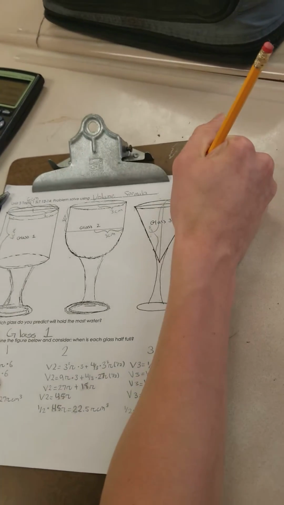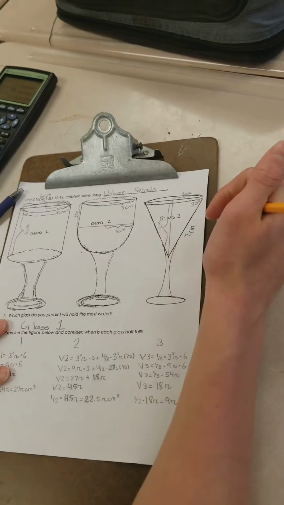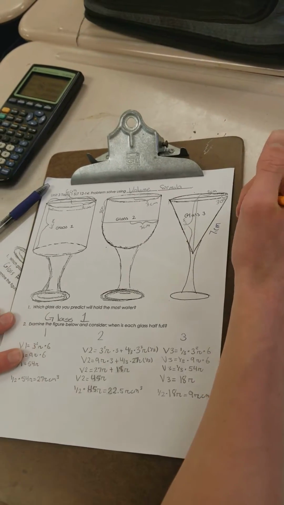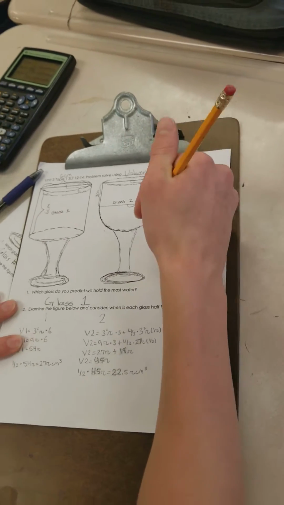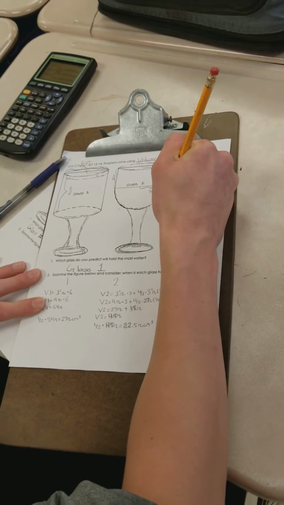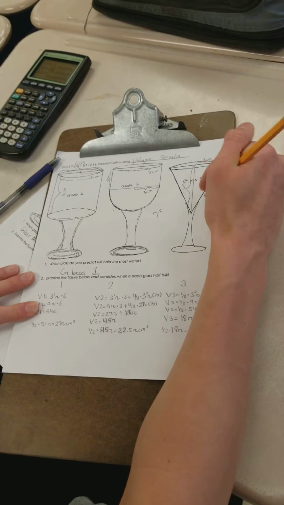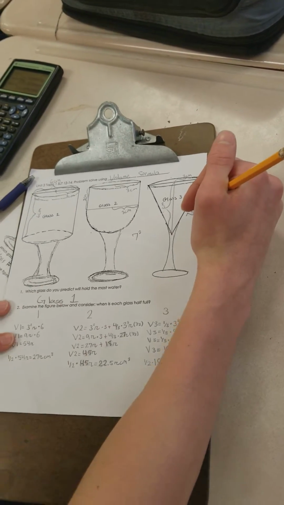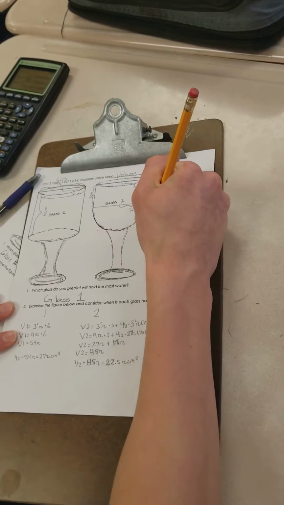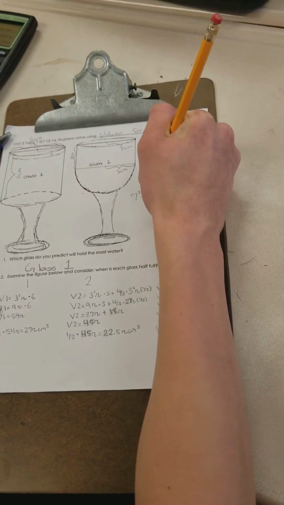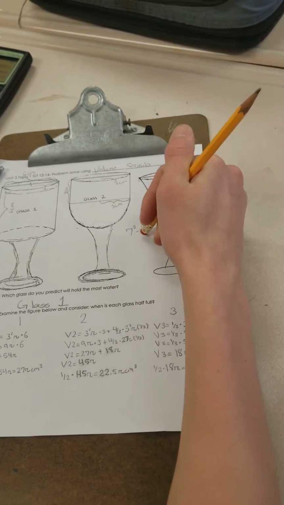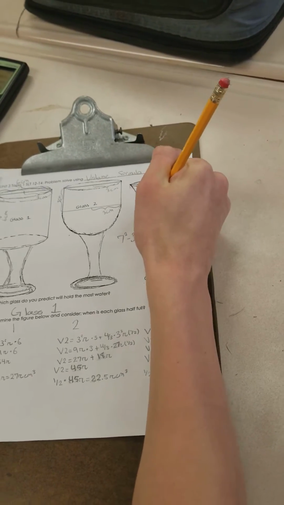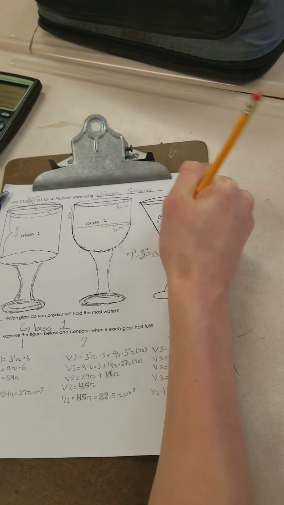So couldn't you use Pythag for that too? Technically, I'm going to do that. Because we have the hypotenuse, I'm going to do c squared minus b squared, which is 3, equals a squared.